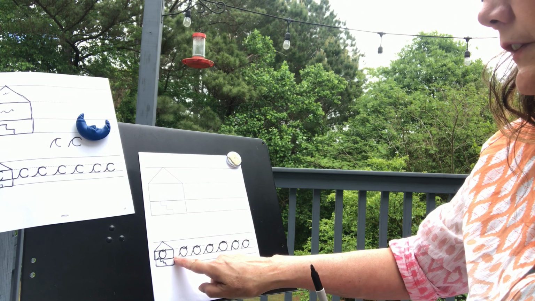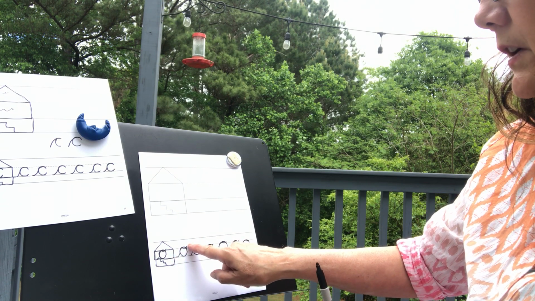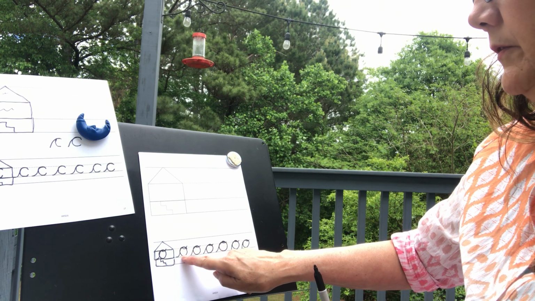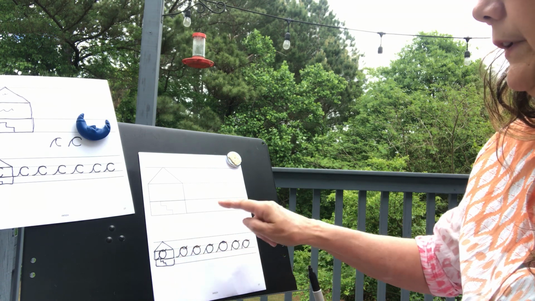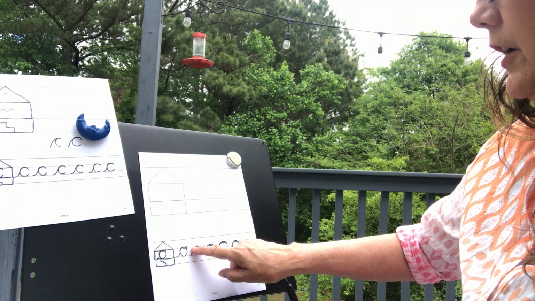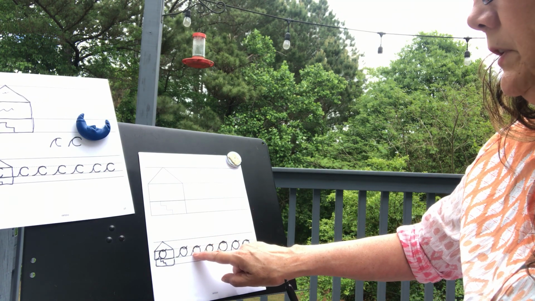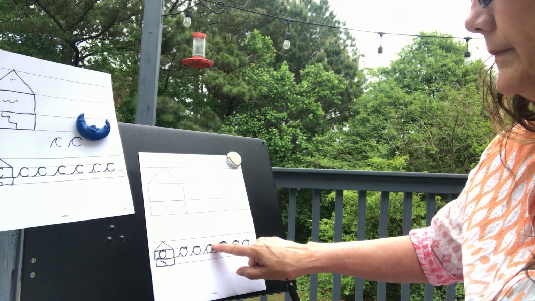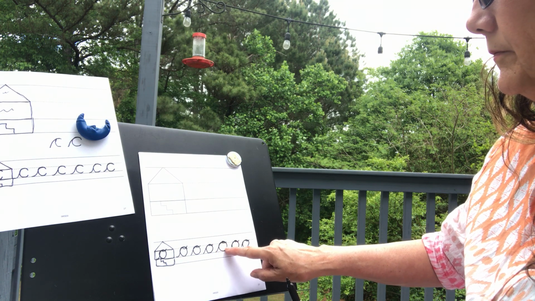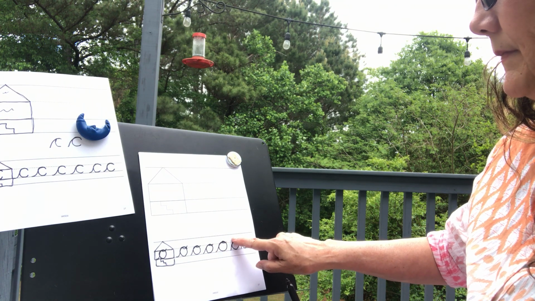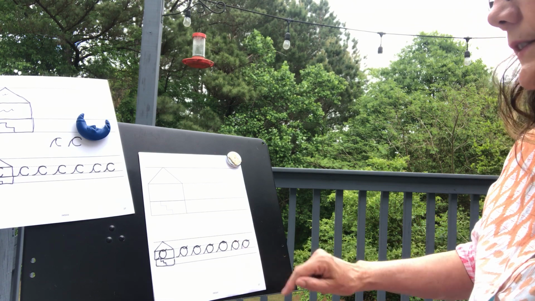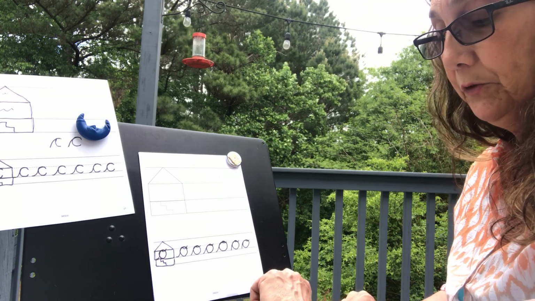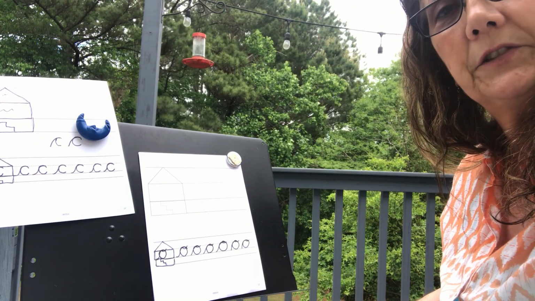Start on the floor of the living room, go around to the ceiling, come down to the floor of the living room, and around, up to the ceiling, down to the floor, up to the ceiling, and make ah. Great. Practice ah many, many, many times before you move on to any other letters, okay?